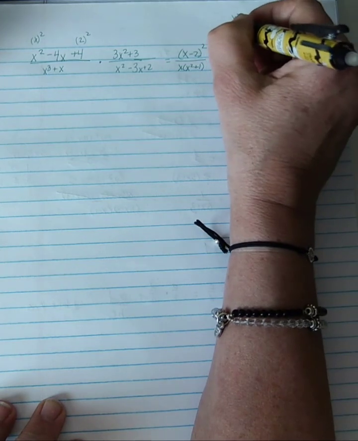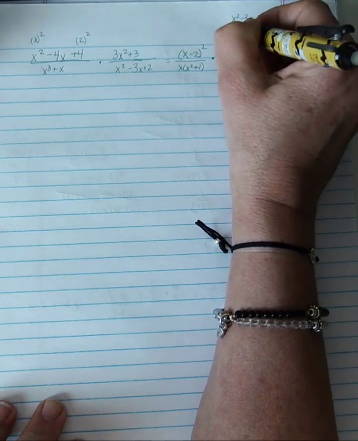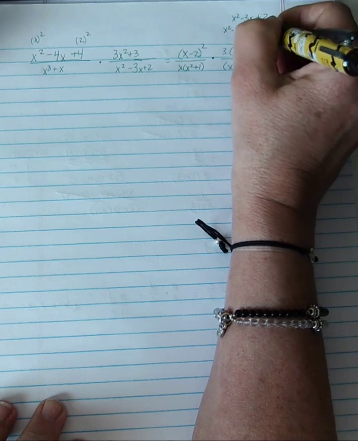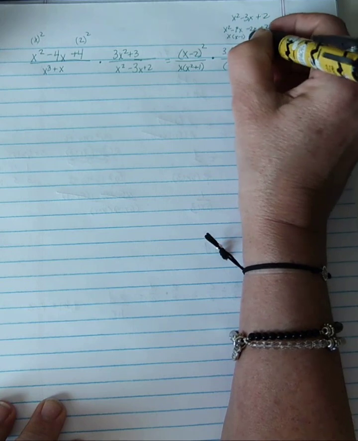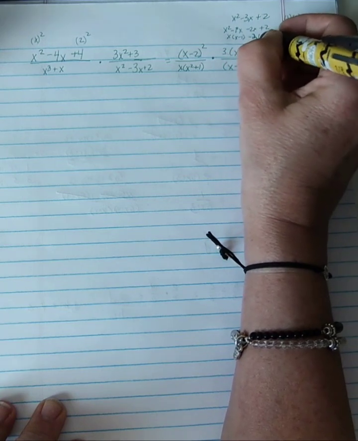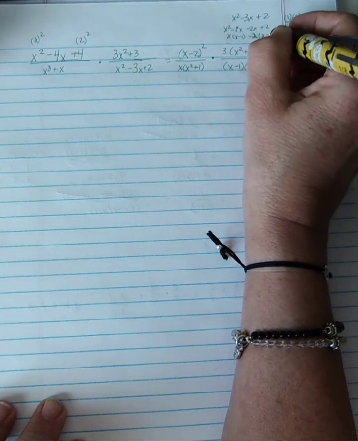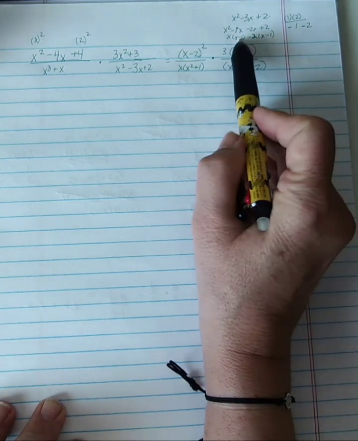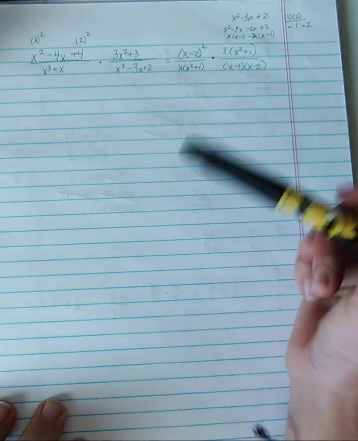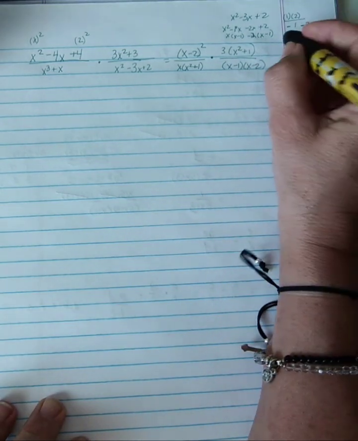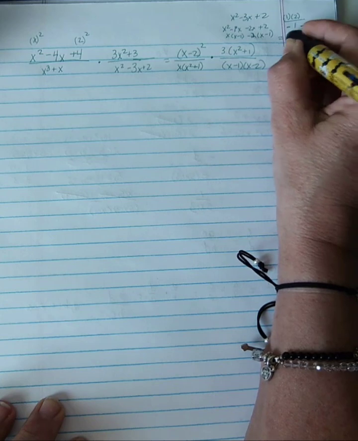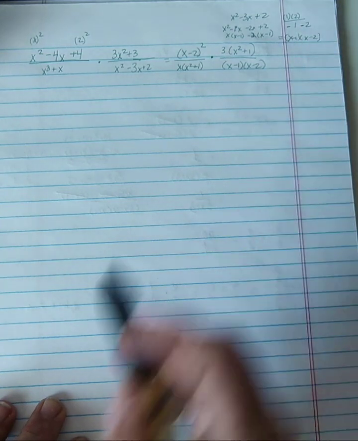So I could change this to x squared minus 1x minus 2x plus 2, and then factor by grouping. And you can see you can pull out an x minus 1, and you're left with the x minus 2. But when you start doing it a lot, you start to notice these things, and you can do it a little quicker. But this is how we would do it if I didn't see that this would be x minus 1 times x minus 2.